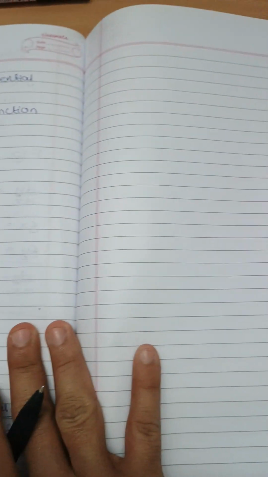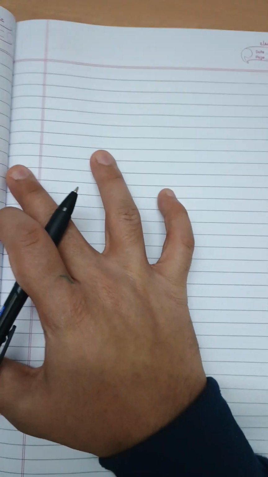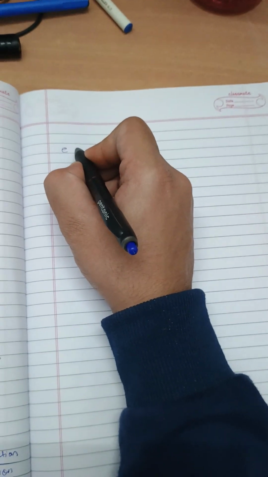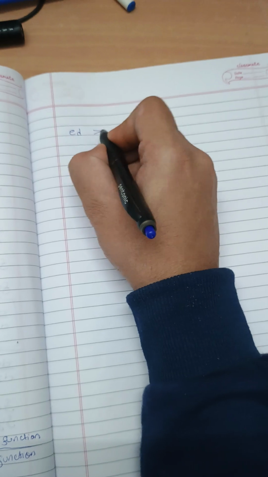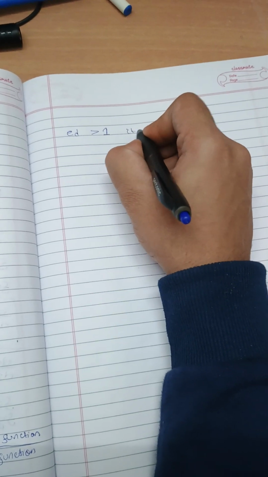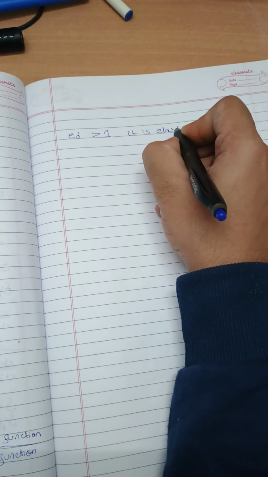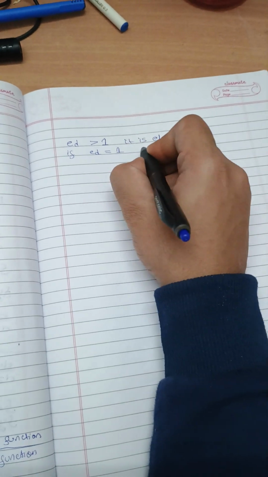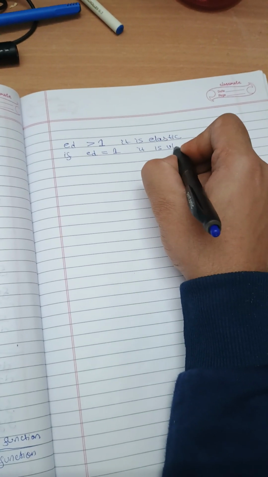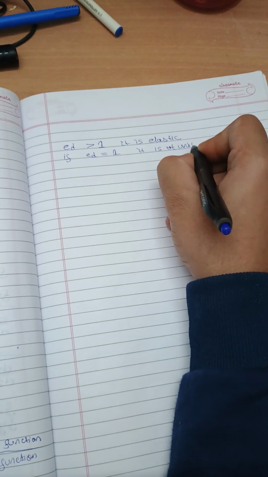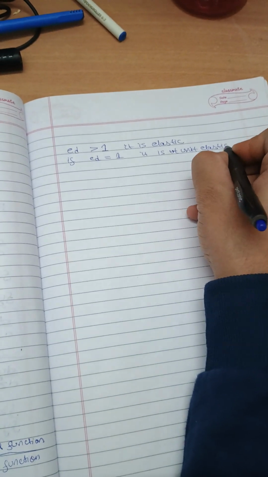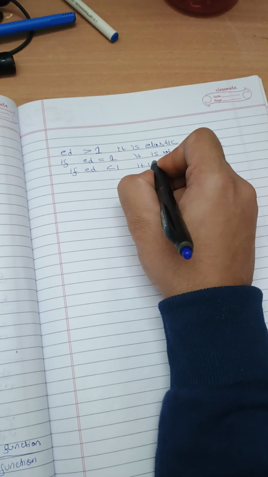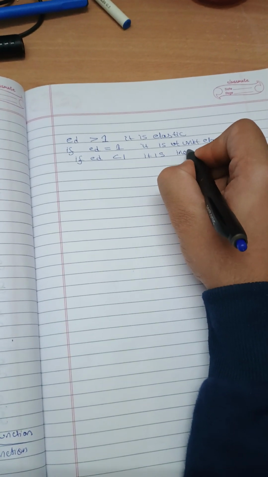Now we'll study some measures of elasticity. If elasticity of demand is more than 1, it is elastic. If elasticity of demand equals 1, it is unit elastic. If elasticity of demand is less than 1, it is inelastic.